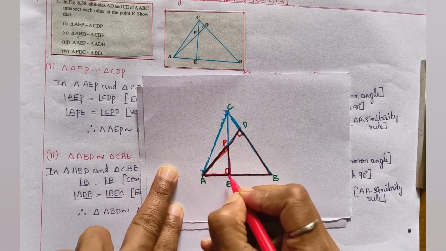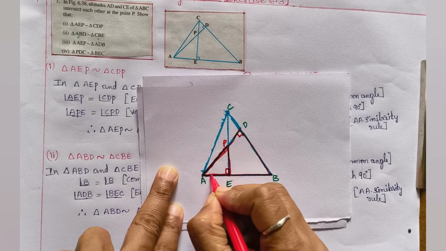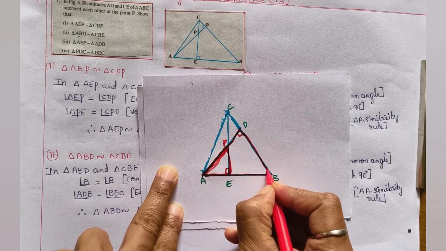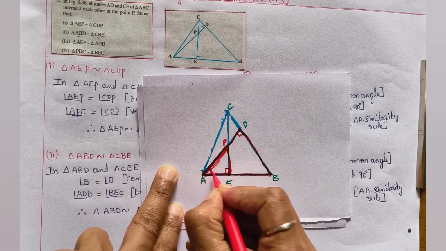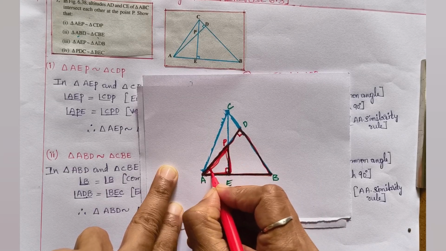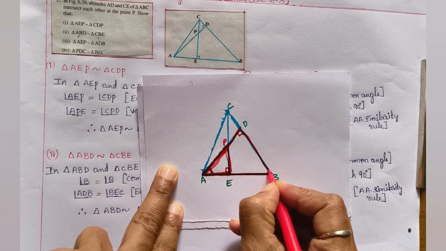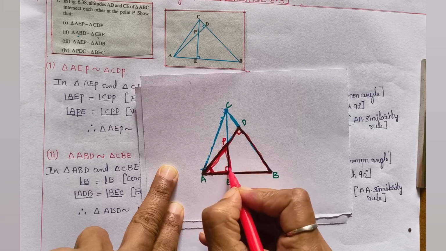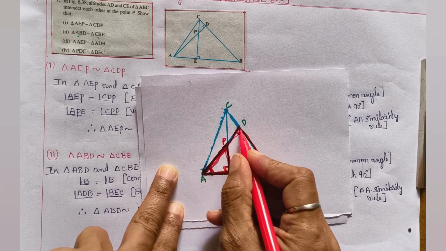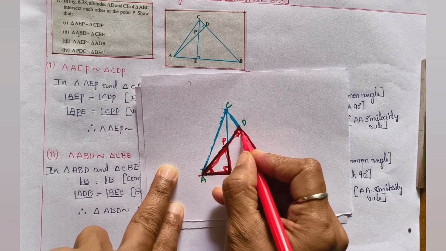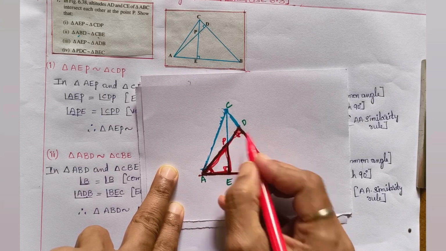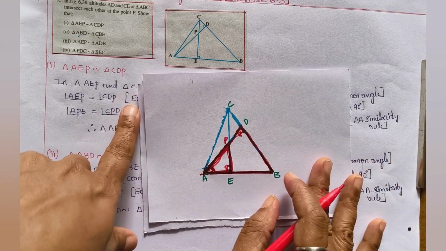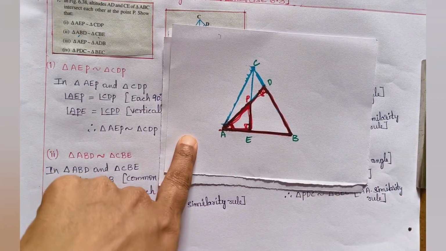Now see here, this triangle AEP and this triangle ADB. Taking this one, this part is the common angle. In this triangle this part is there, and in this triangle also this is the common angle. Next, in this triangle you are taking, here 90 degrees; in this triangle, here 90 degrees. One is the common angle, one is the 90 degrees. So these two triangles are similar by the angle criteria.